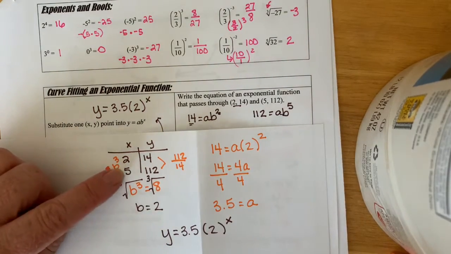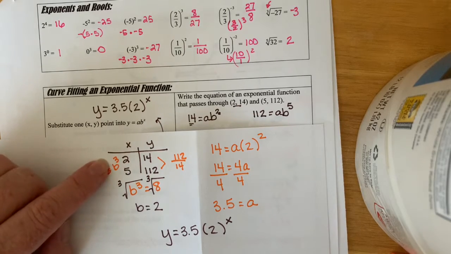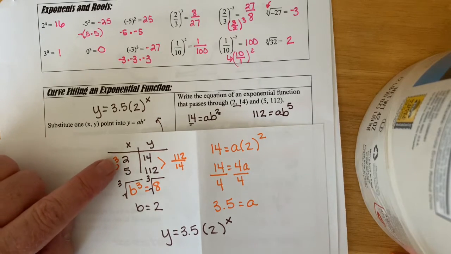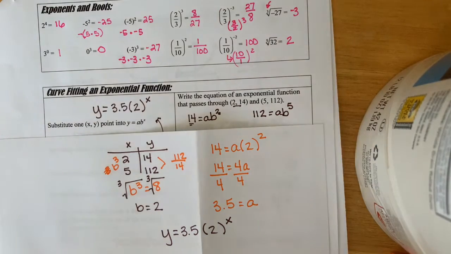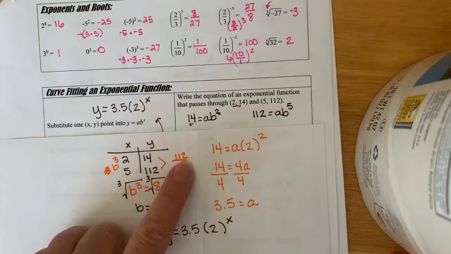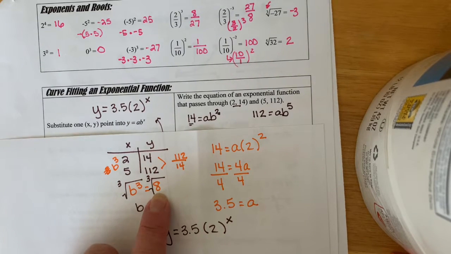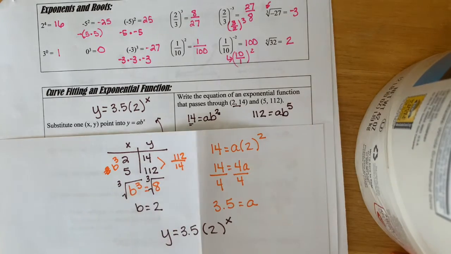The hardest part for a lot of students to understand is where this b cubed comes from. This b cubed is coming from the fact that we had to go from the second term to the third term to the fourth term to the fifth term. We had to go from the second to the fifth, so that took us multiplying it 3 times. This has grown 8 times, so that 8 times had to be split. How many times did we use the same number? What number did we use 3 times to get 8? So that is another way that you can do fitting the exponential curve, or writing the equation of an exponential function given 2 points.